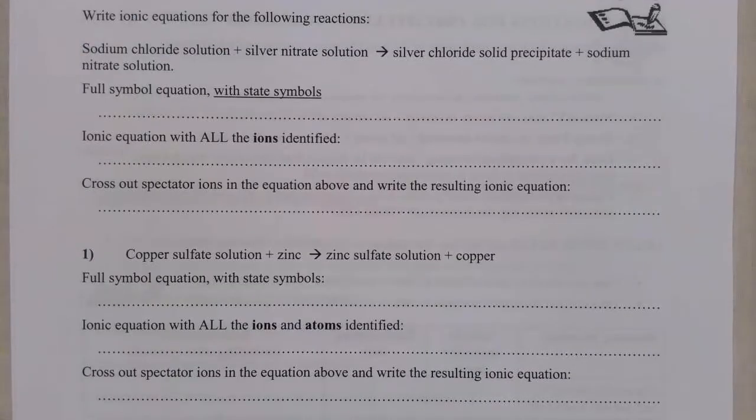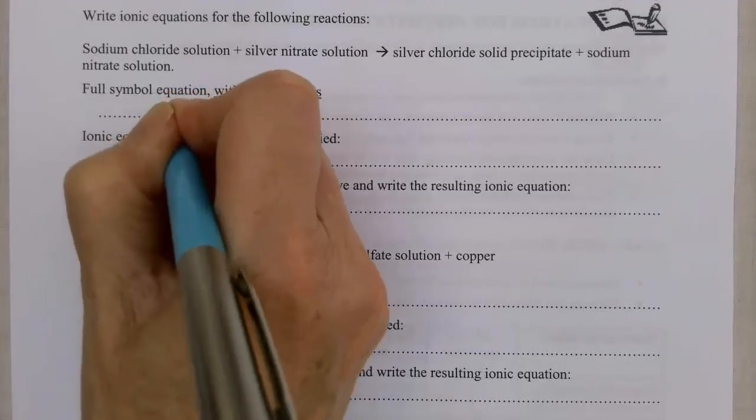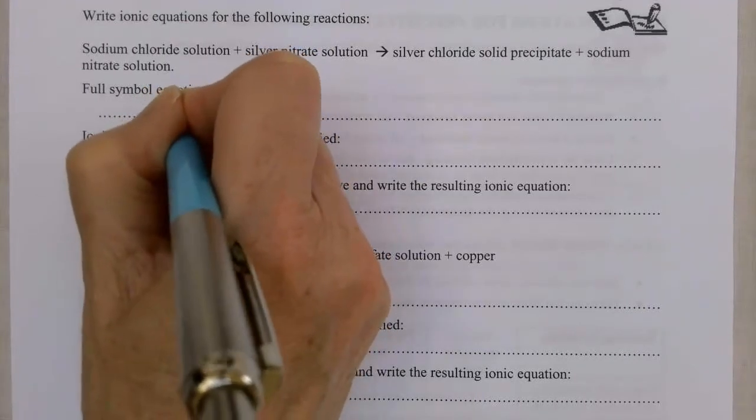So we're now on the top of page 11 and we're going to be writing out these ionic equations. So we've got sodium chloride solution, silver nitrate solution reacting to form silver chloride and sodium nitrate. So the first thing I'm going to do is write out the full symbol equation using state symbols because that's important.